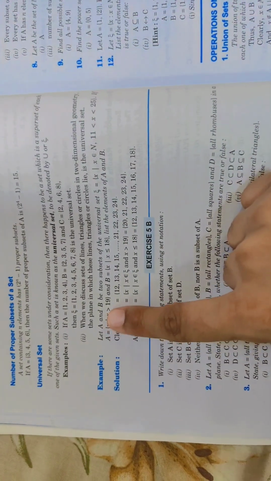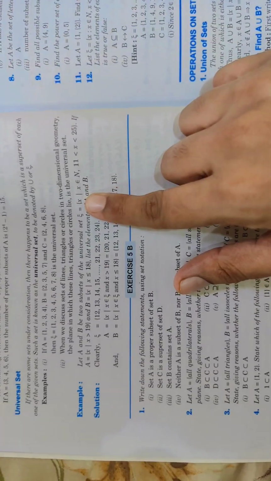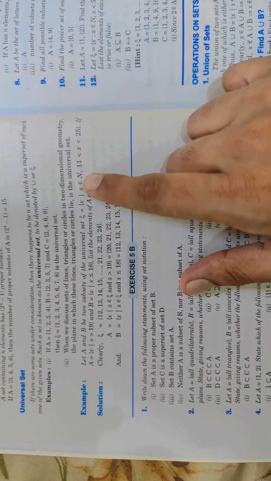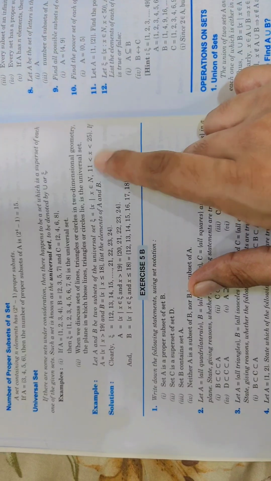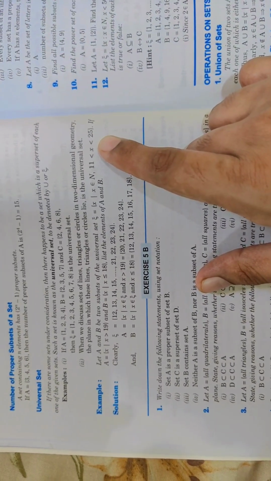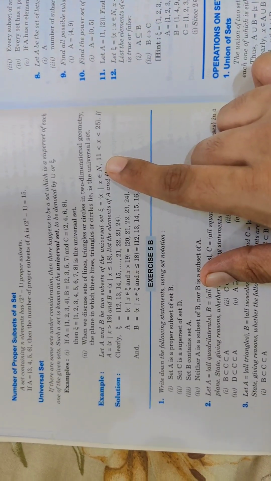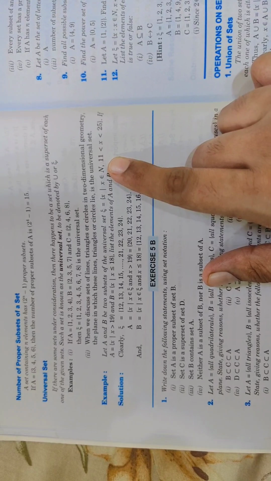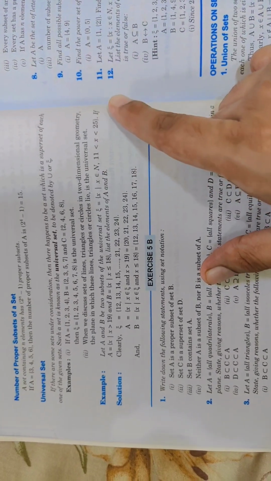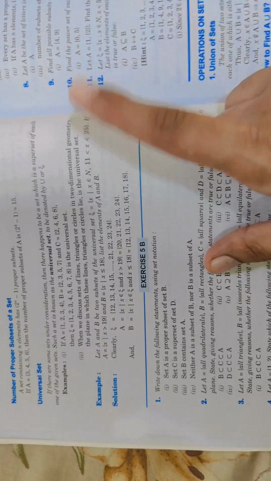Now let A and B be 2 subsets of the universal set, which is X such that X belongs to natural numbers and X is greater than 11 and less than 25. So your universal set will be 12, 13, 14, 15, 16, 17, 18, 19, 20, 21, 22, 23, 24, till 24.